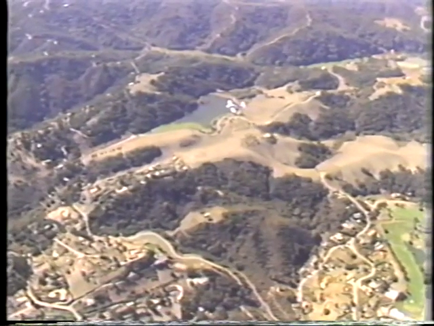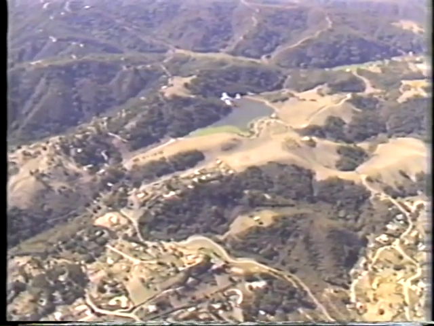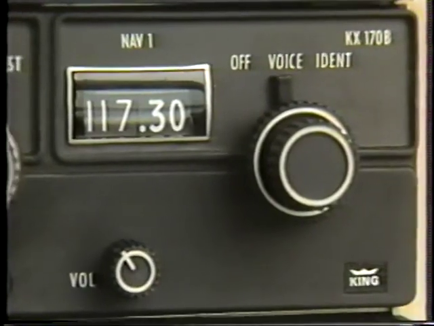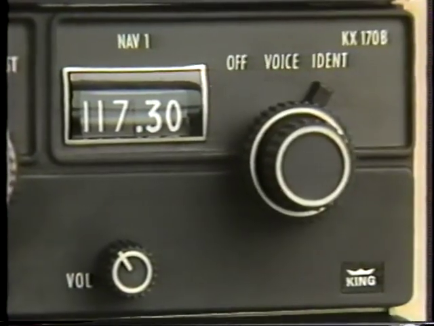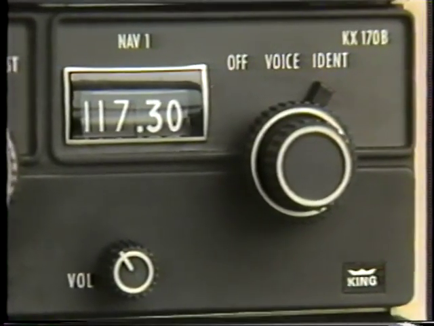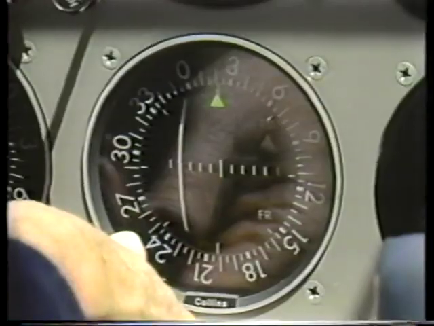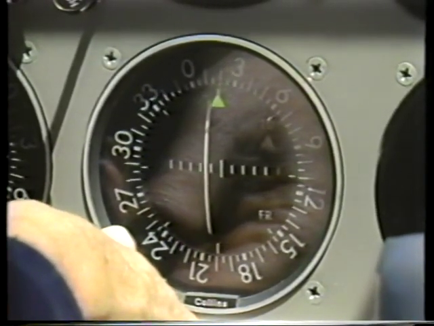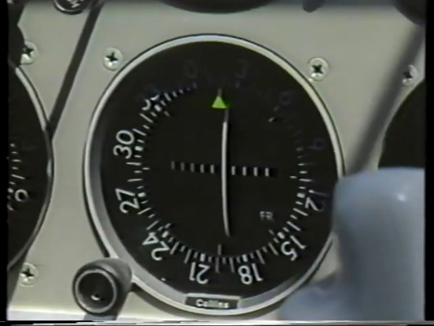Since we received radar vectors on departure from Monterey, we cannot use our planned heading 050 to Salinas. So we tune the Salinas VOR and identify it. Transcribed aviation weather broadcast, weather observed at 2 p.m. unless otherwise stated. Then we turn the OBS to center the needle and turn the airplane to the heading indicated, 018 degrees.